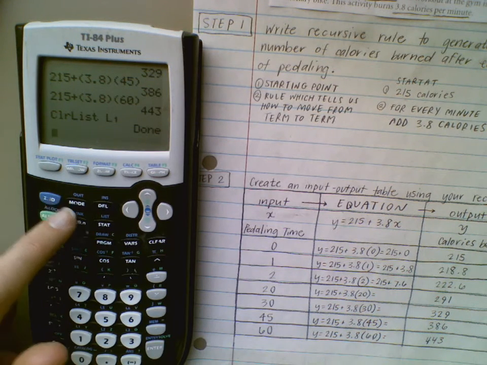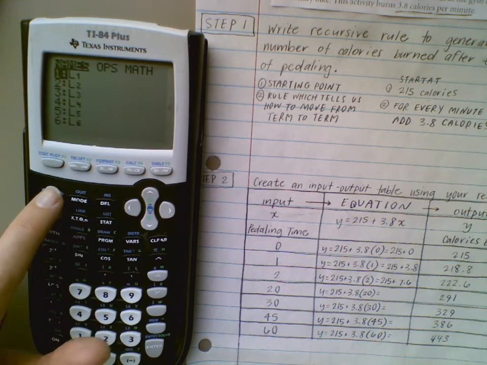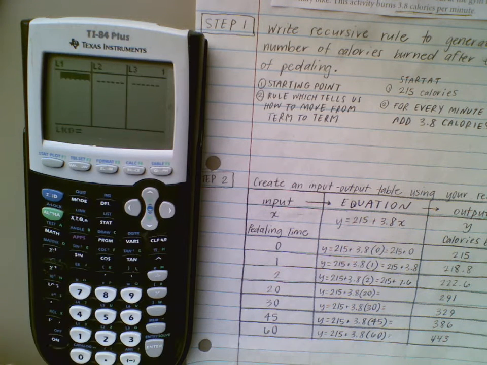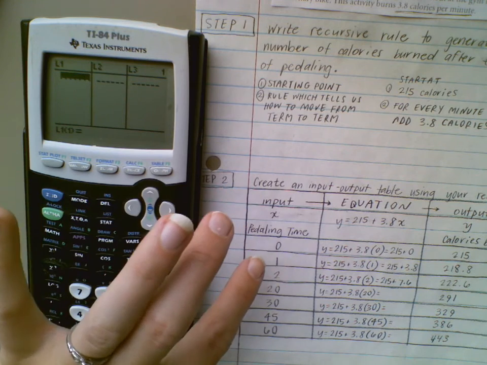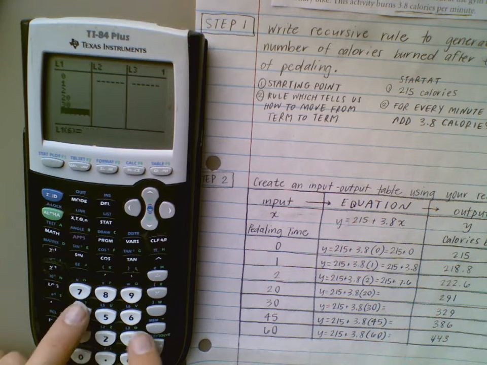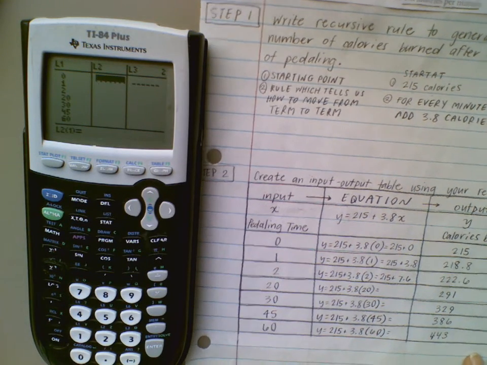Now I can go to Second List. Oops, no, that's not what I wanted to do. Second Quit. I go to Stat, and I hit Edit, number 1. And I have my list 1. So I'm going to list all the values in my input column. And then I'll go over to list 2, and I enter in all my output values.